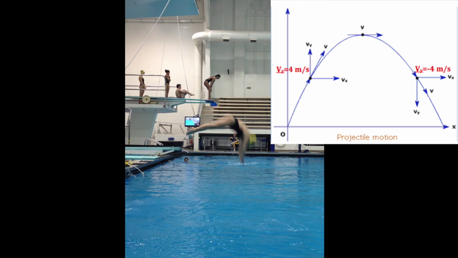At equivalent heights on either side of the peak height of the trajectory, the vertical velocity will be equal and opposite. If the vertical velocity was 4 meters per second here on the left side, it would be negative 4 meters per second here on the right side.